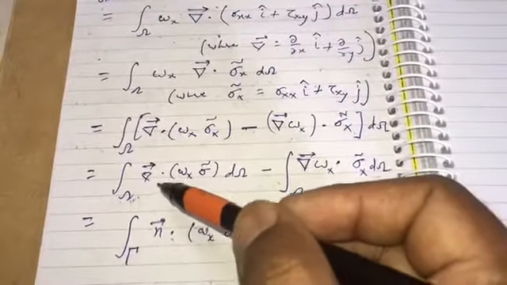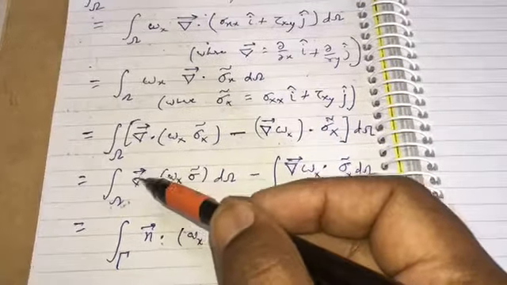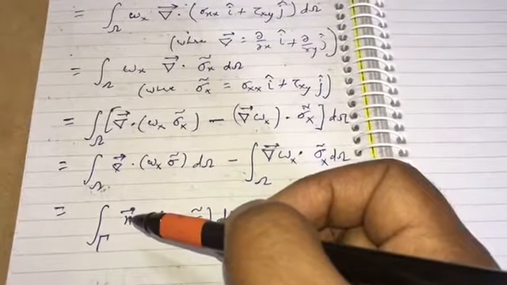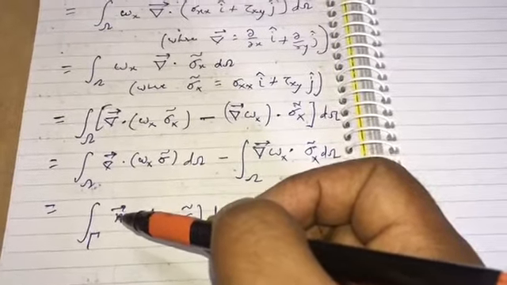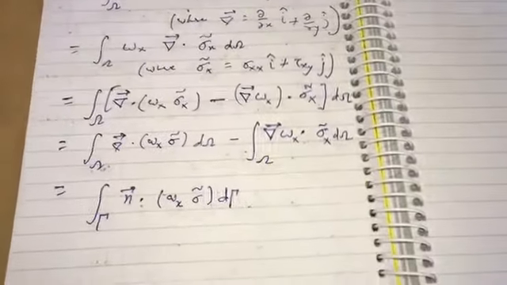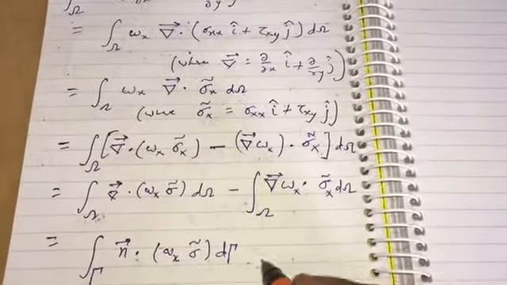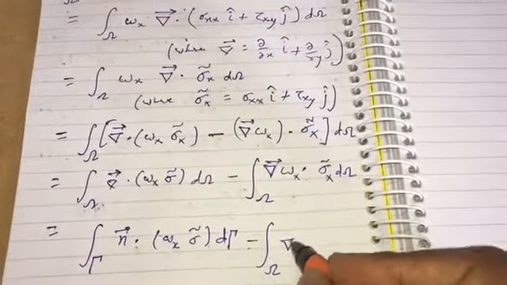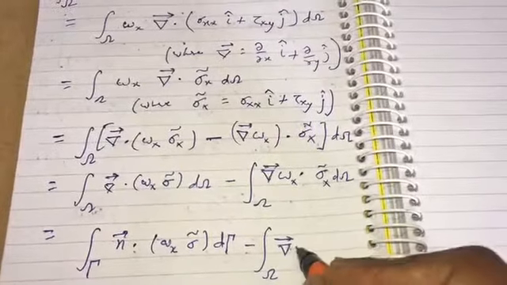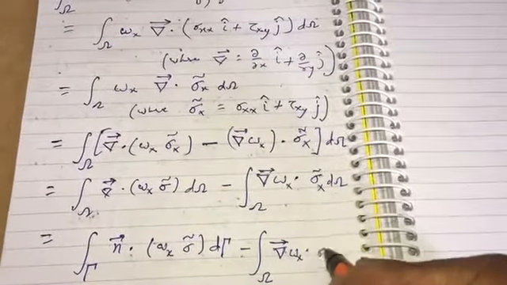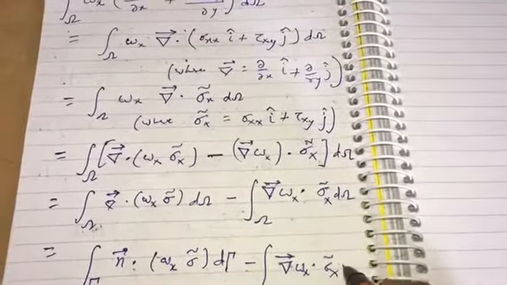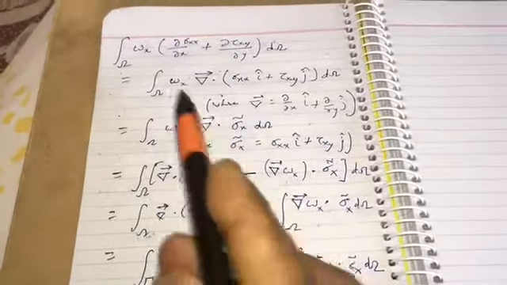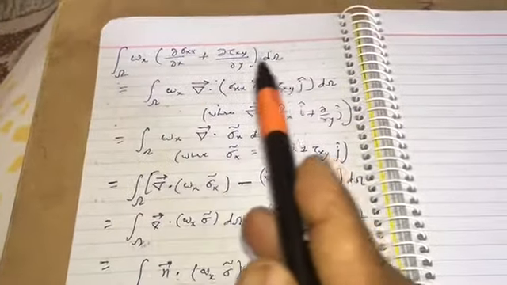We are just replacing the del vector by the n vector, where n is the unit vector perpendicular to the surface. So this is what we get, minus the integral over omega of the gradient of wx dot sigma x vector d omega. This is for the original first term.